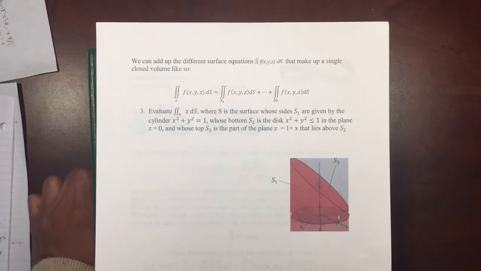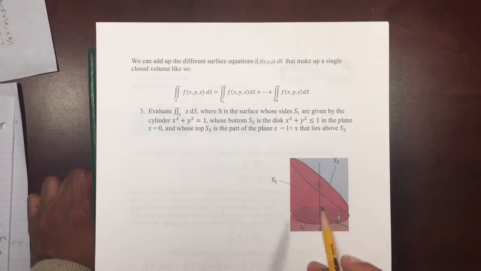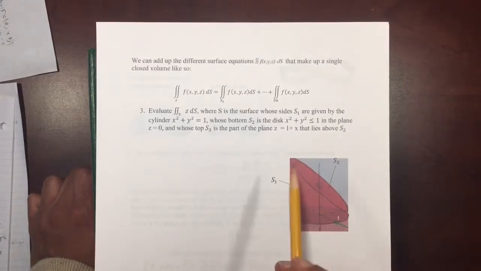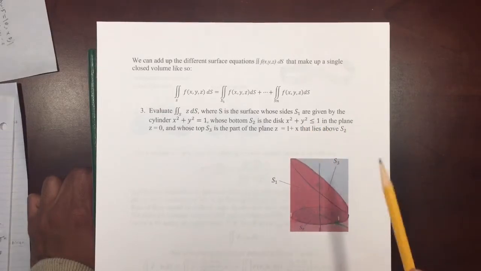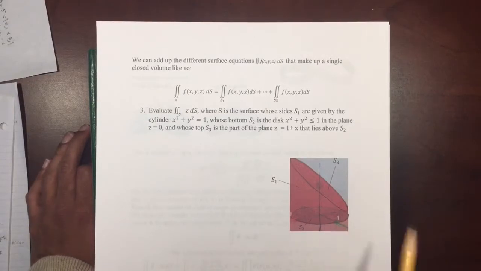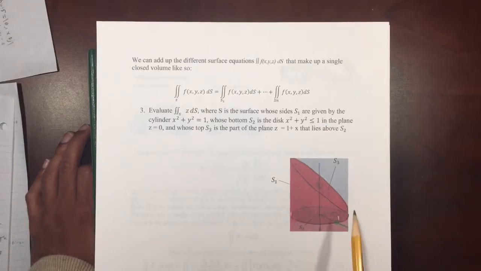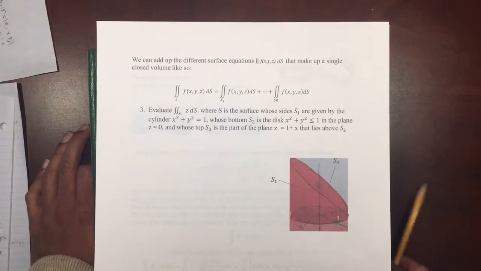And so, for example, in this next example here, we have basically a laterally cut cylinder. If you can see in the drawing, it has a base of x squared plus y squared less than or equal to 1, so basically just a radius of 1 at the bottom. It's a cylinder, x squared plus y squared equals 1, and it is cut by the plane z equals 1 plus x.